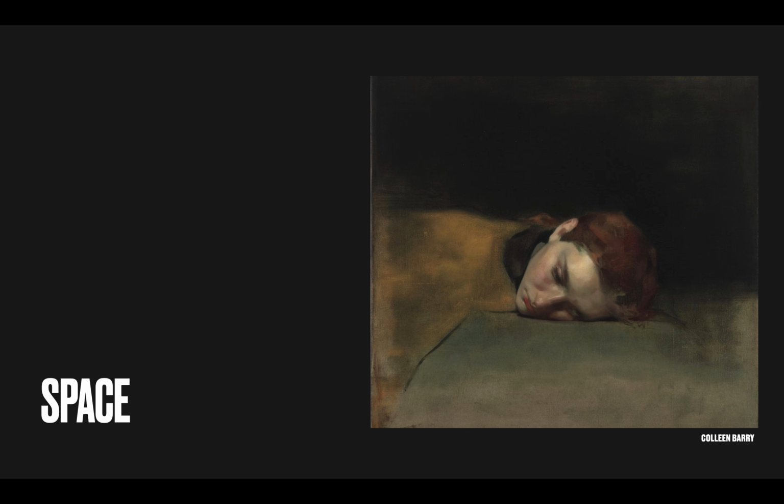Space, just like we talked about with this difference of negative space and positive space, here the space around the figure is the negative space, whereas her face and her hair are the positive space. It's filled in, it's given details. And space is used really strategically here for the psychology of the piece.